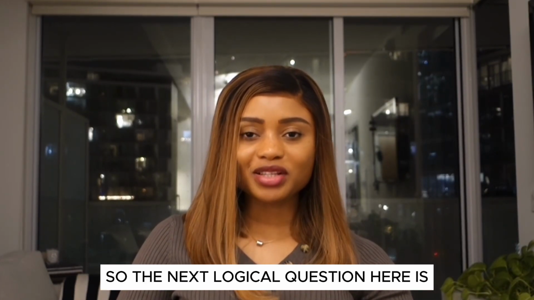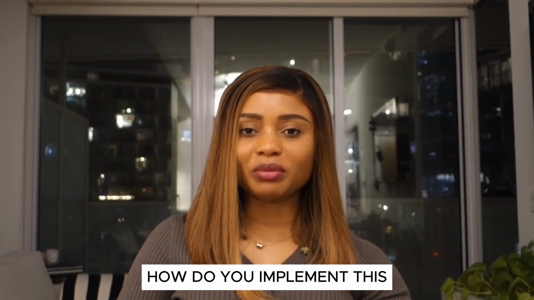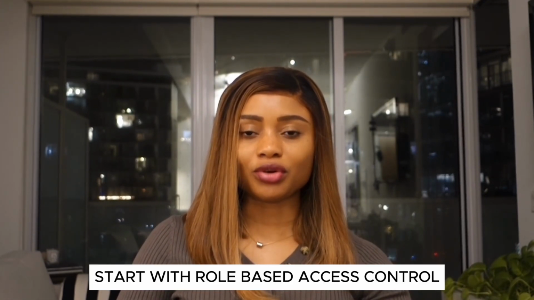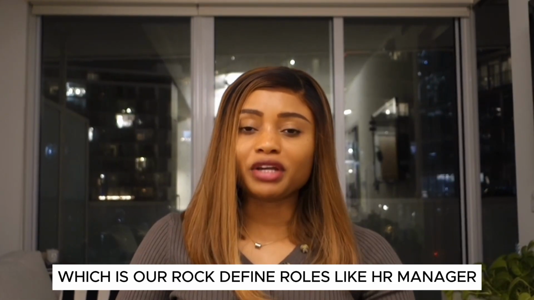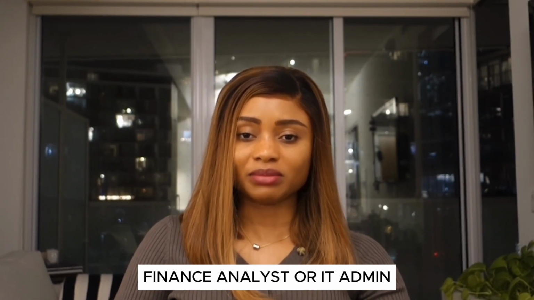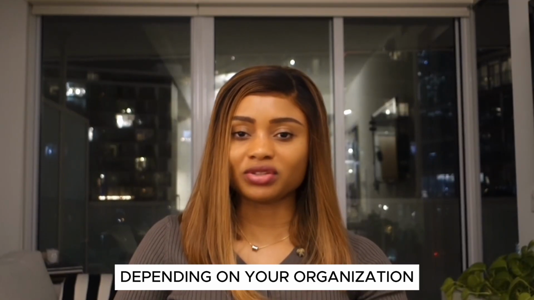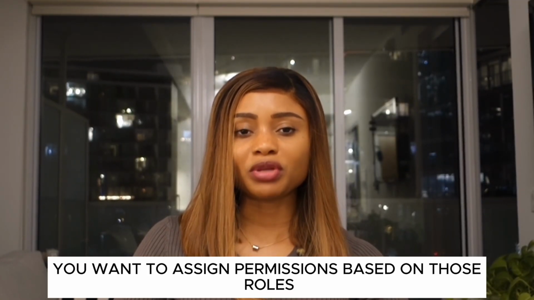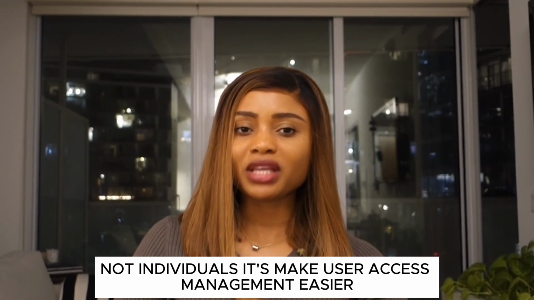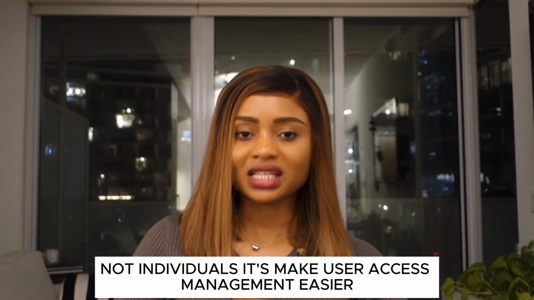So, the next logical question here is, how do you implement this? Start with role-based access control, which is RBAC. Define roles like HR manager, finance analyst, or IT admin, depending on your organization chart or organization structure. Next, you want to assign permissions based on those roles, not individuals. It makes user access management easier.